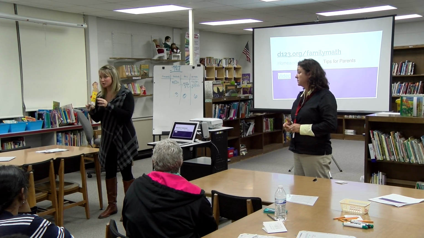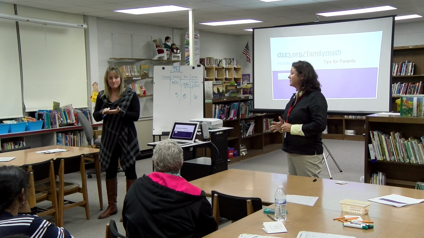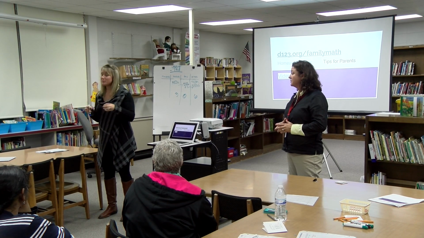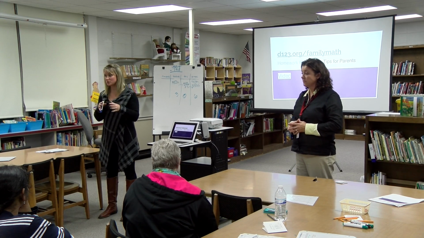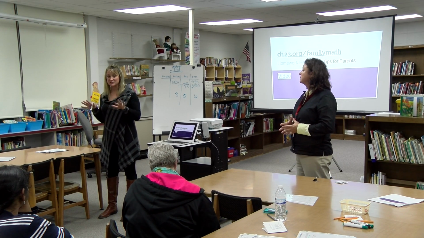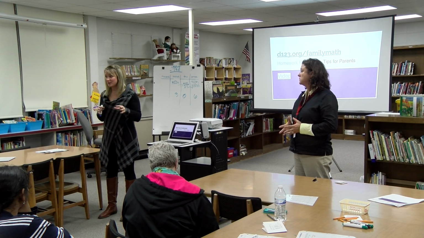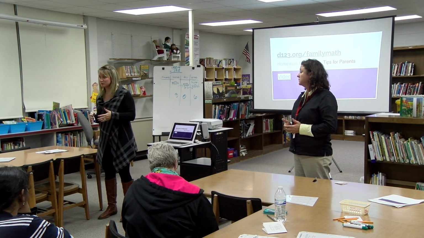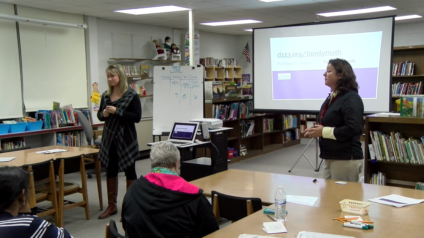You can trade in 10 cubes to make a long, trade in 10 longs to make a flat. So we're actually using manipulatives instead of the dots. They're showing it to me right on their place value chart, but instead of worrying about how messy or neat it is, they're showing me on this. Okay, now I see you understand. Do it using the traditional algorithm.